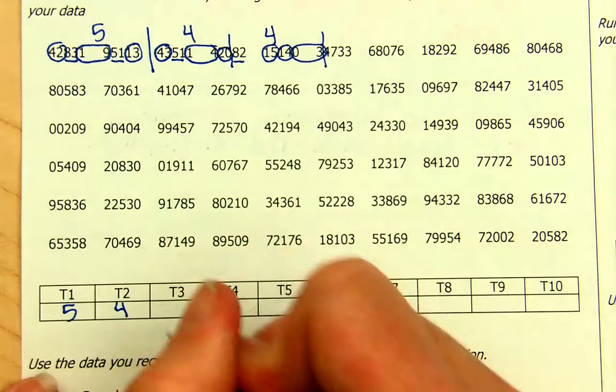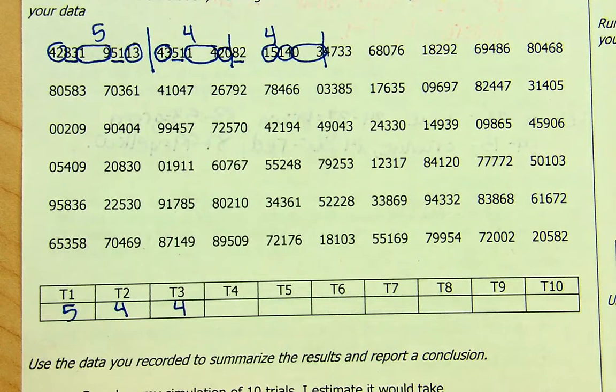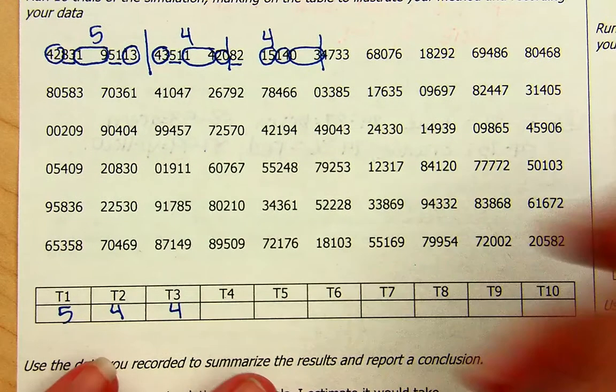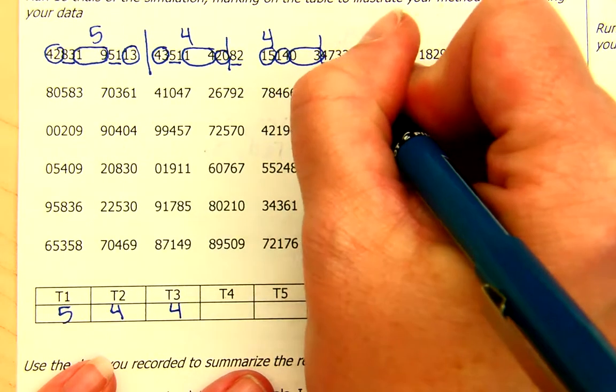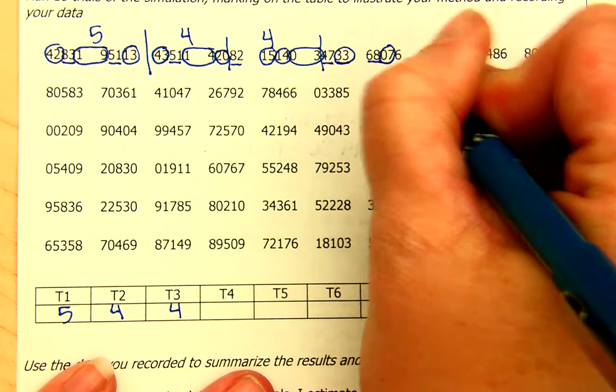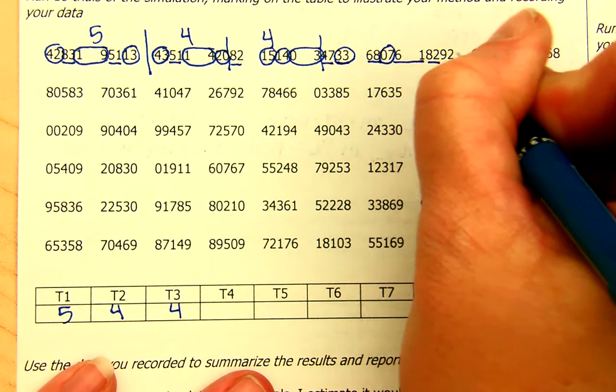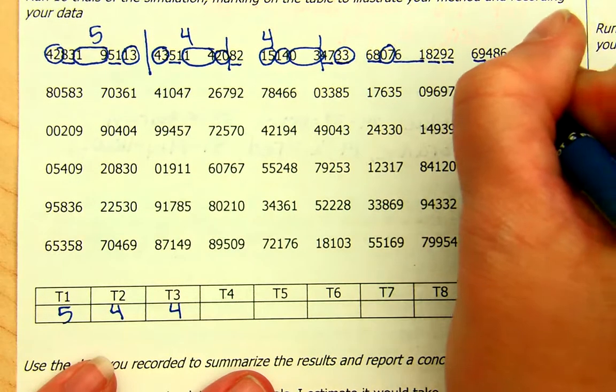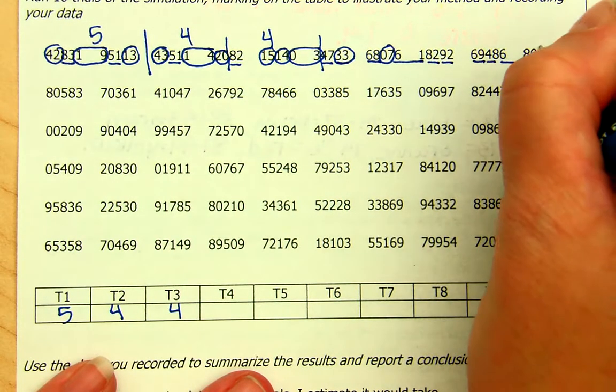So that one also has 4. 47, 33, 68, 7, 92, 93, and 4.